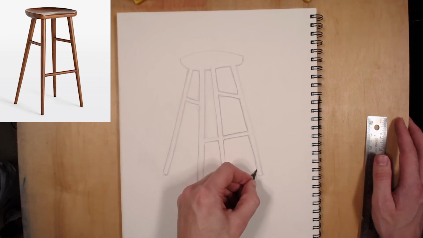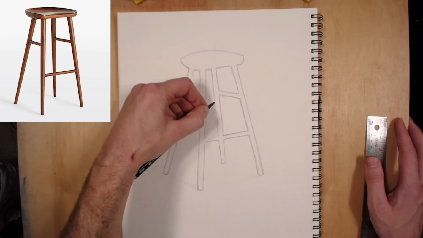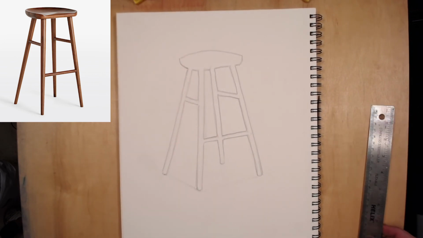And that's my negative shaped stool. It's just practice looking at those negative shapes and trying to draw this stool without actually drawing the stool.